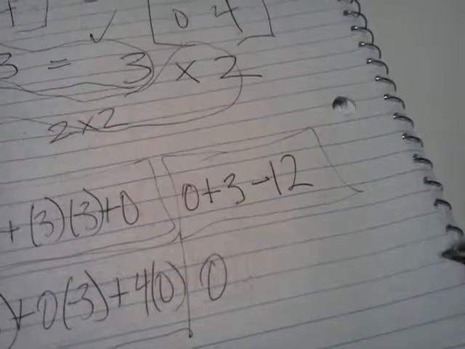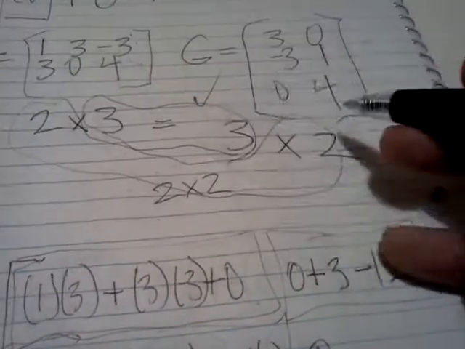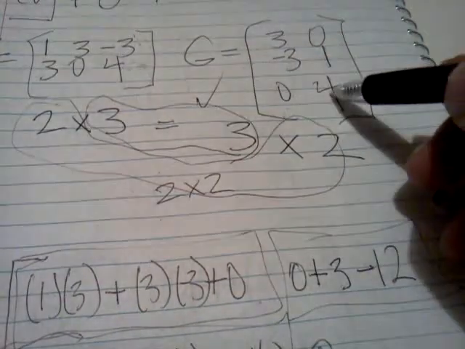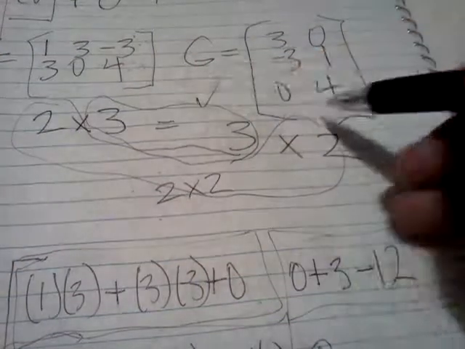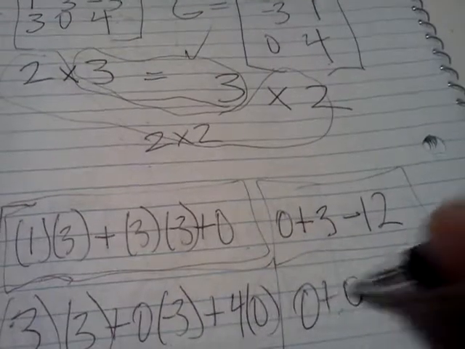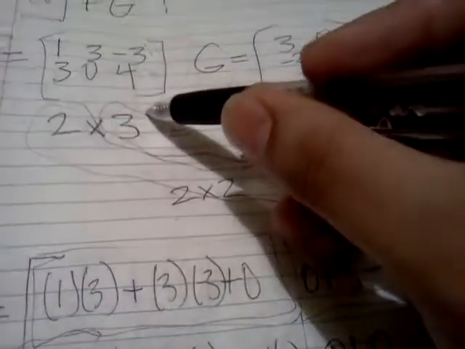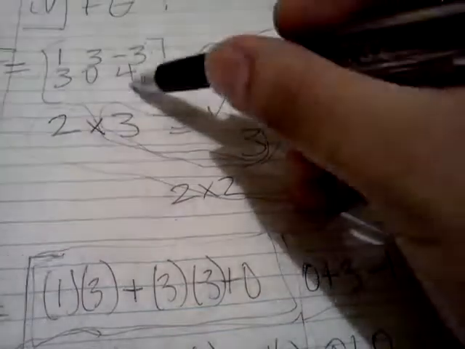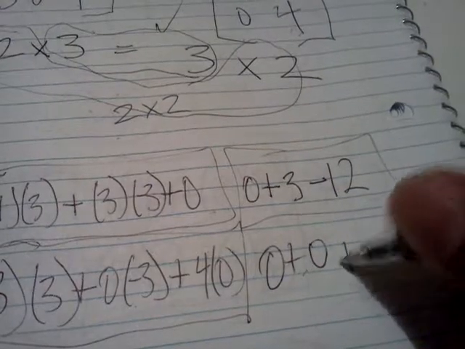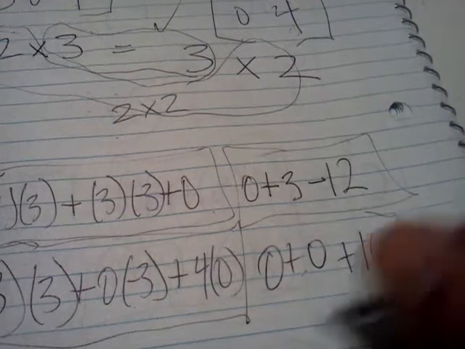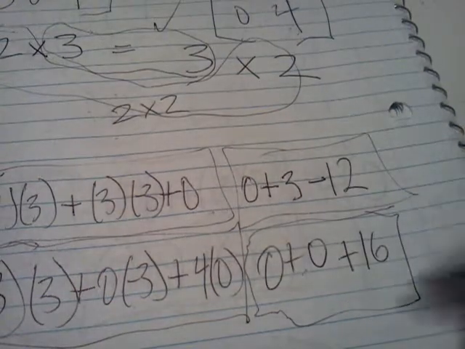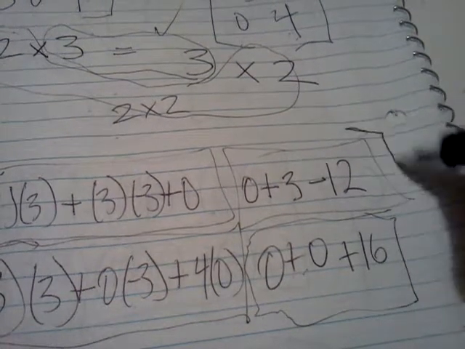I'm losing space, so I'm just going to write it like that. 3 times 0 is 0. 0 plus 0 times 1 is 0. Plus 4 times 4 is 16. So I'm going to put 16. And we finished. Now, that's our last number of the matrix.